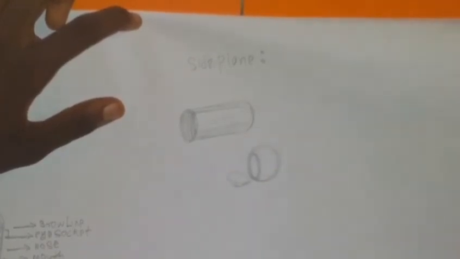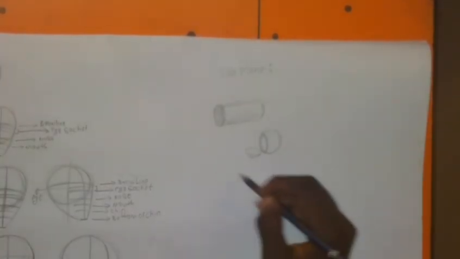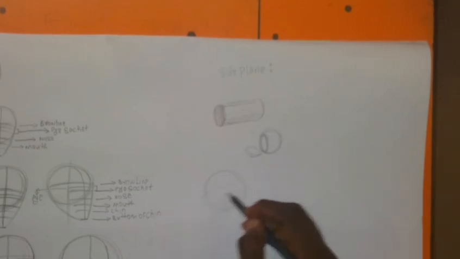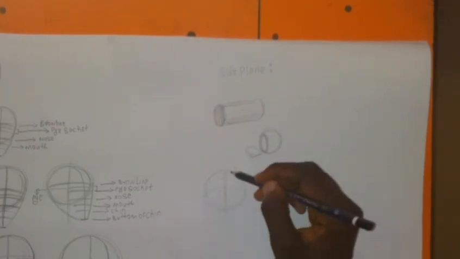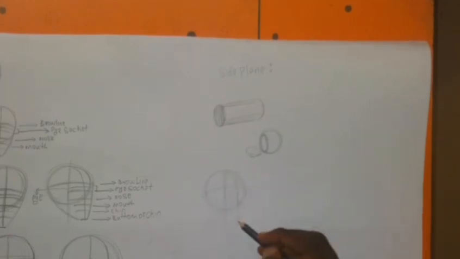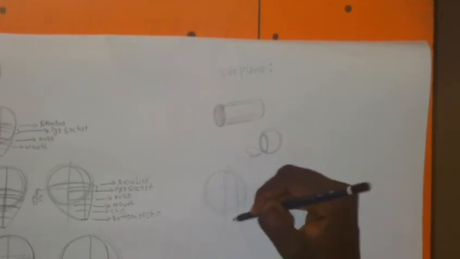So let's put this concept in our drawing. So our basic gesture of the head, our sphere, brow line, the tilt for the head, center line of the face favors one side, and our basic jaw.